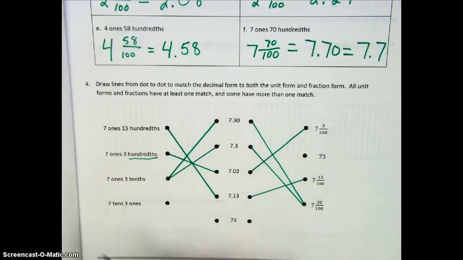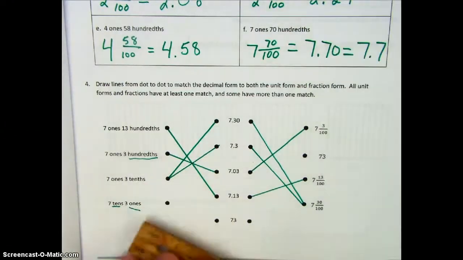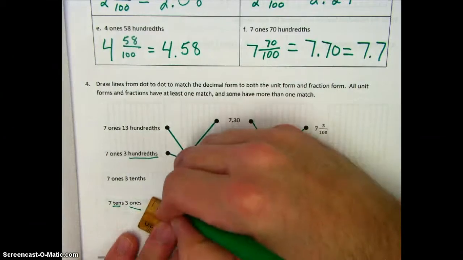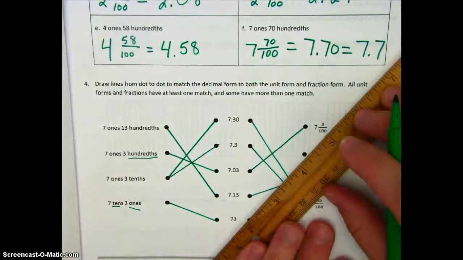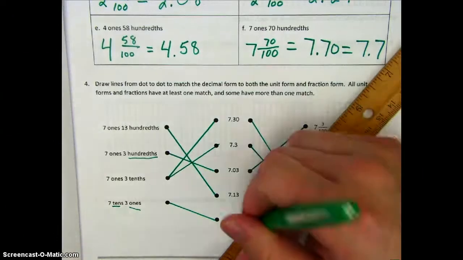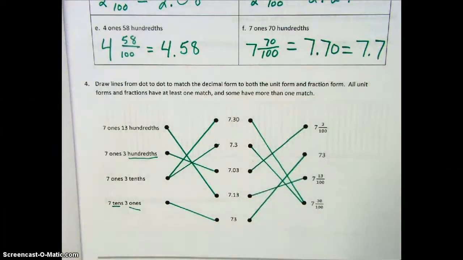Now we look at our last one. Notice how this one is 7 tenths and 3 ones. Well, this one should be pretty obvious, because we're dealing with 7.3, which is the same in unit form, fraction form and decimal form. So that concludes our problem set.